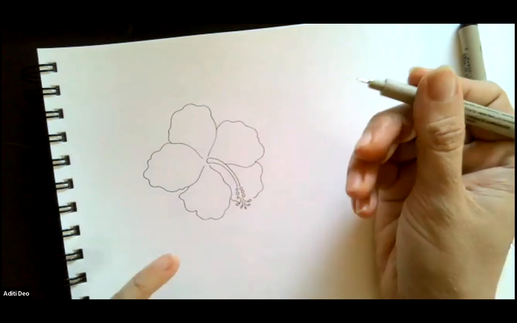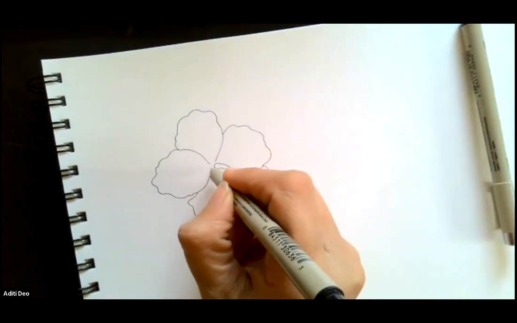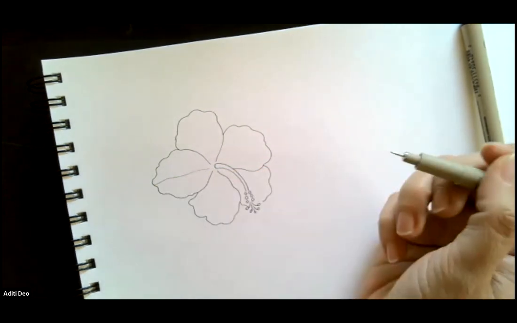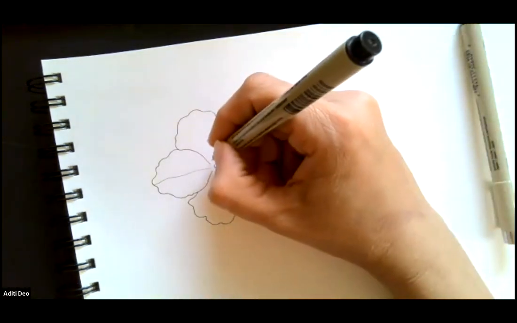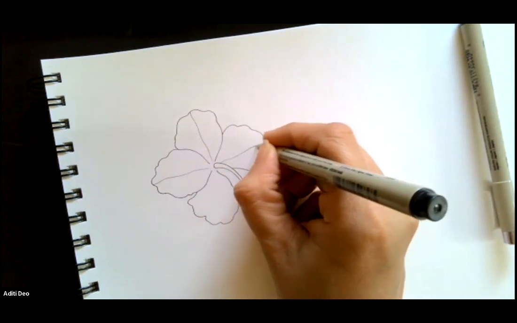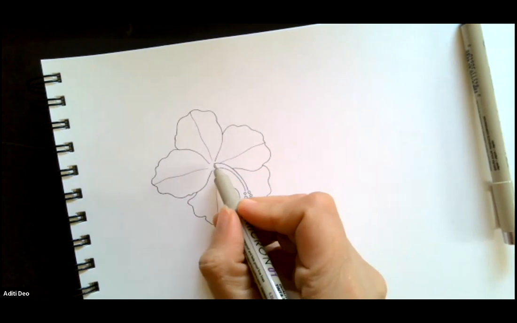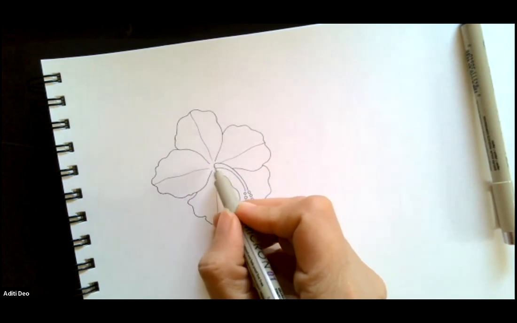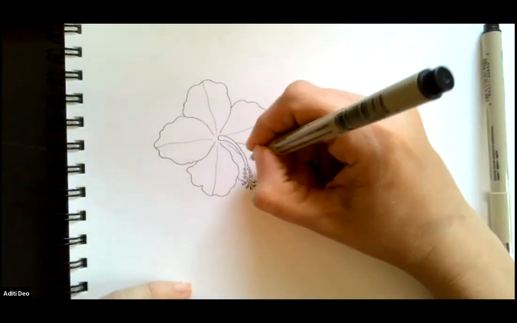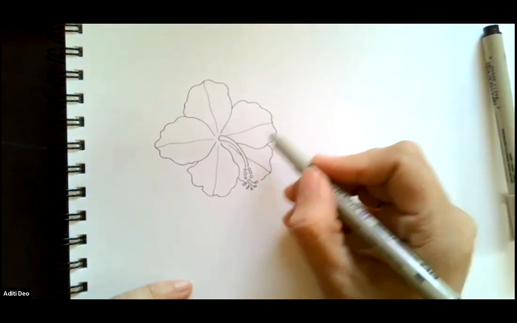Now we're going to start creating texture. So for each of these petals, from the center, we will draw a gentle line going outward from the center in the beginning. Now remember that I'm not touching it to the center where we had created that first shape from. I'm leaving a little distance from there. But I'm touching the line to the outside.